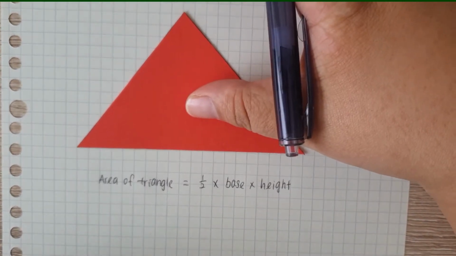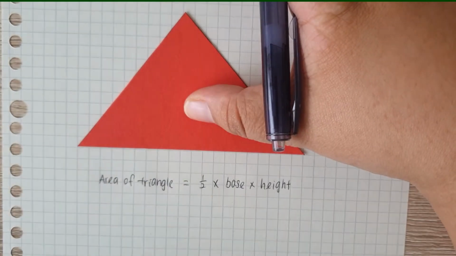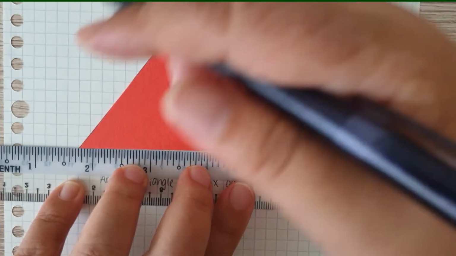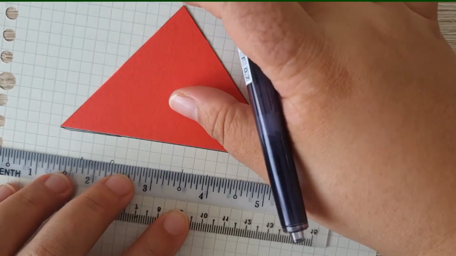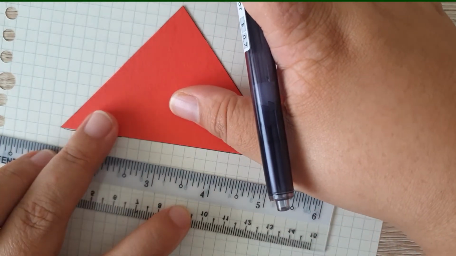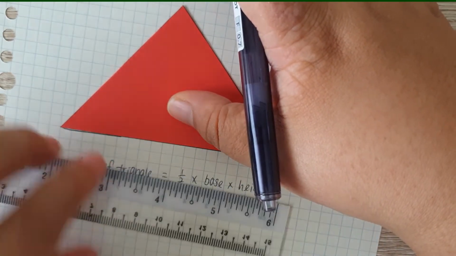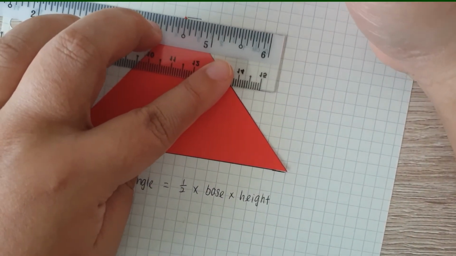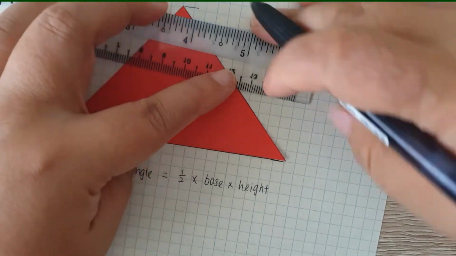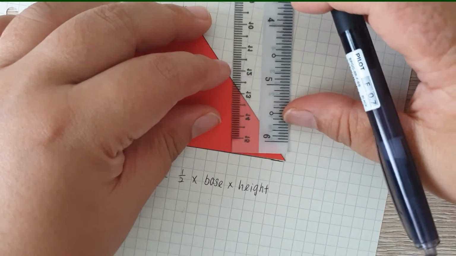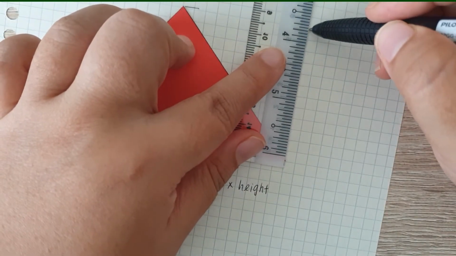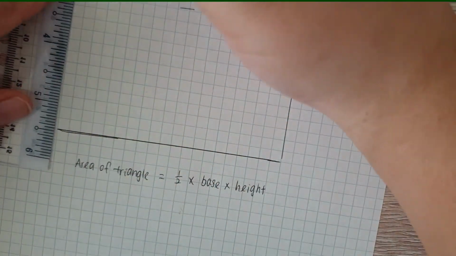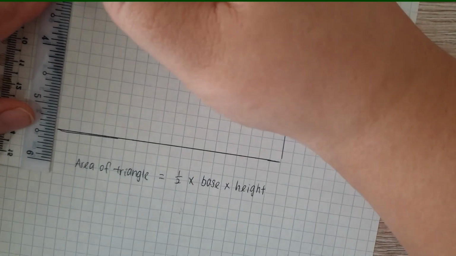So if I put this triangle here and I draw a line that is of the same length as its base, and I imagine that I'm packing this in a box, my box has to be this tall because this is the highest point of the triangle, and so the box has to be in a rectangular shape. And this is how my box will look.